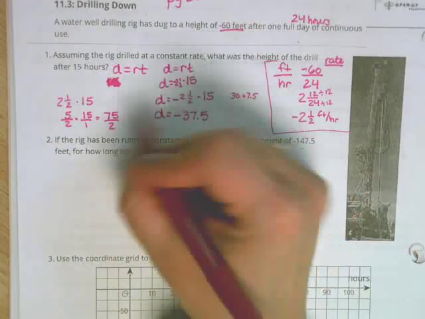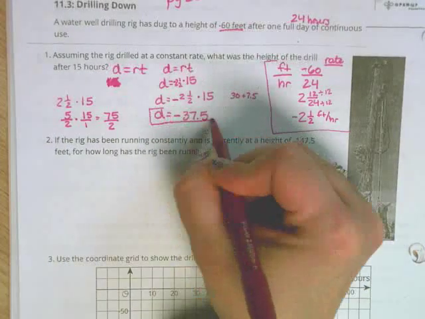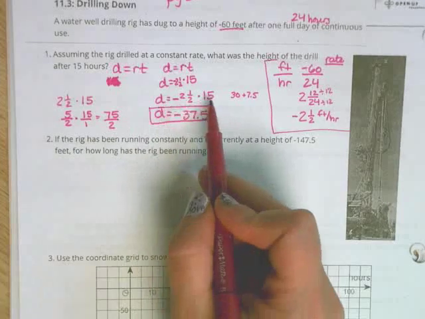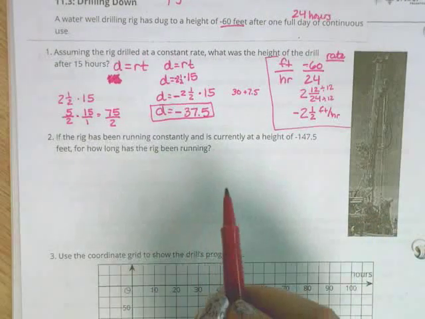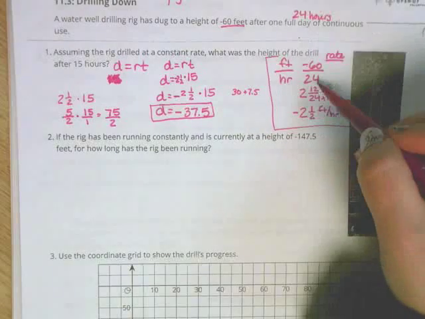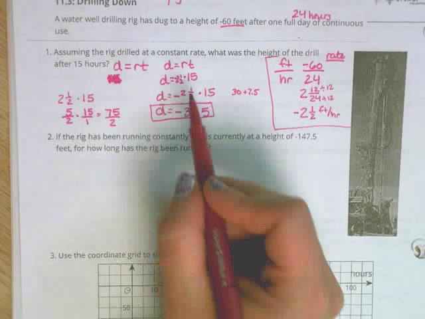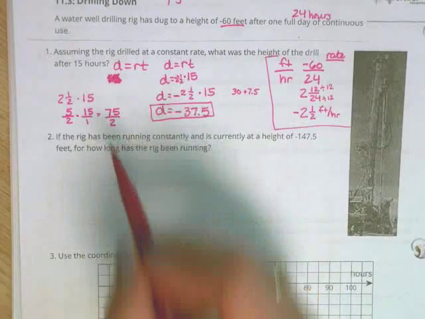So a couple of different ways to do this, but they were all using this idea of rate times the time. So that had a lot of work all in one problem. There was a lot going on there. You had to find the rate, and then you wanted to use the distance formula to find the distance right there.